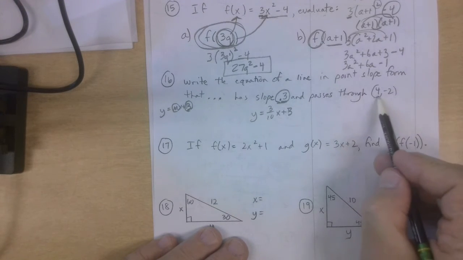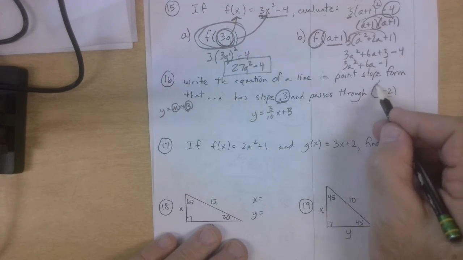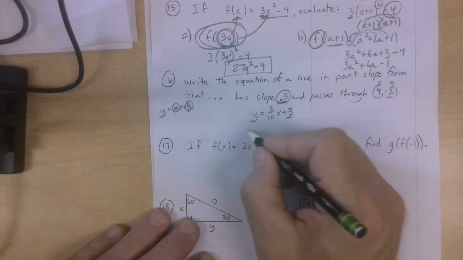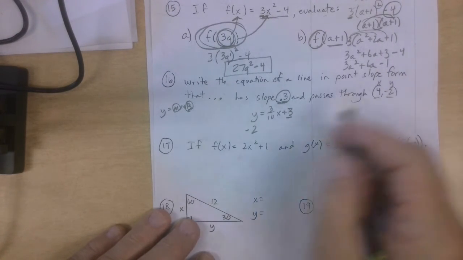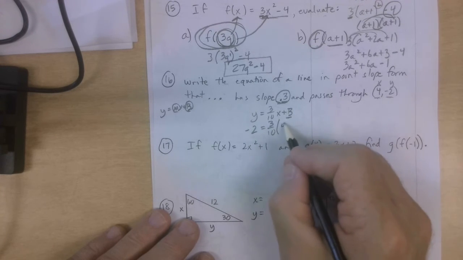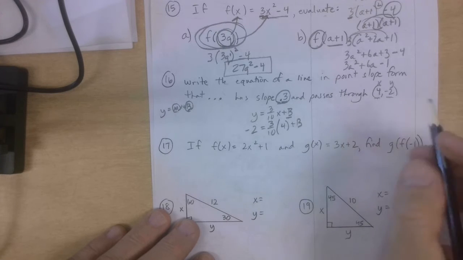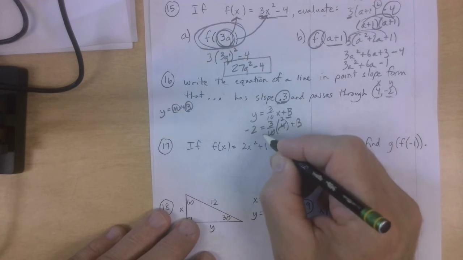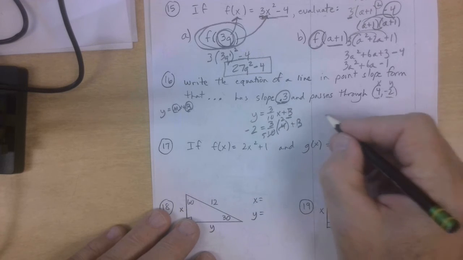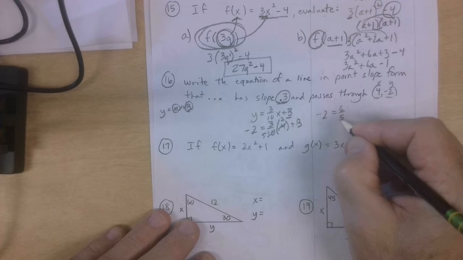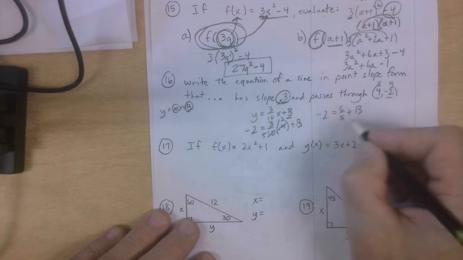It says it passes through 4, negative 2. So this is my x, this is my y. I need to find my y-intercept. So y equals 3/10 x plus b. I'm going to cross reduce a little. 2 goes into 4 twice, 2 goes into 10 5 times. So I get negative 2 equals 6/5 plus b.